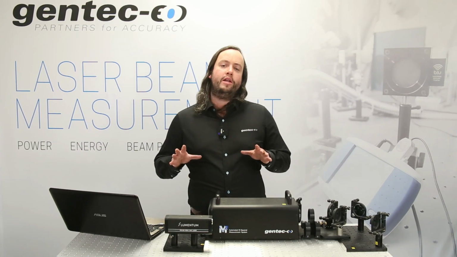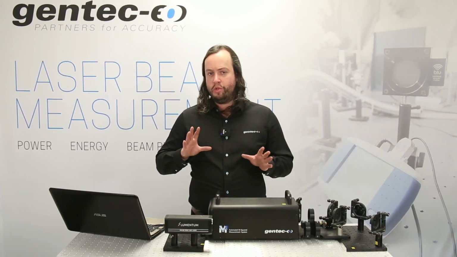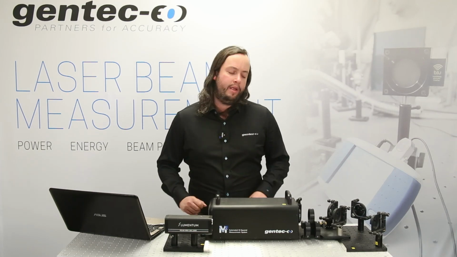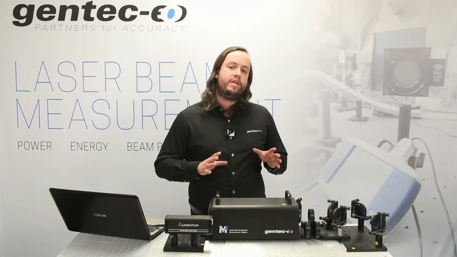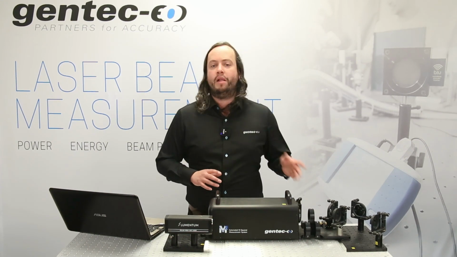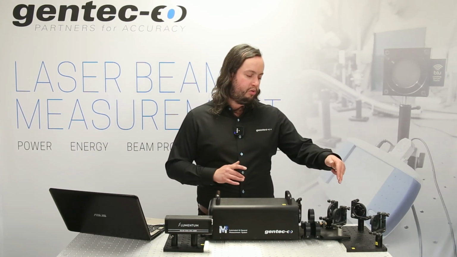Okay, today we're going to take a look at our BEAMAGE-M2 system, specifically how to use it with our PC-BEAMAGE software. Now, for this video, we really want to show you the steps in the software itself to make an M2 measurement. And so we won't show the steps that come before that, like beam alignment, beam attenuation, and so forth.